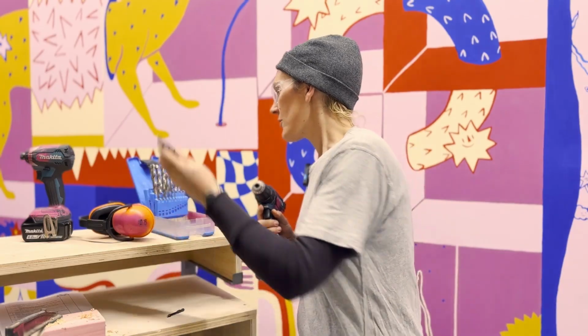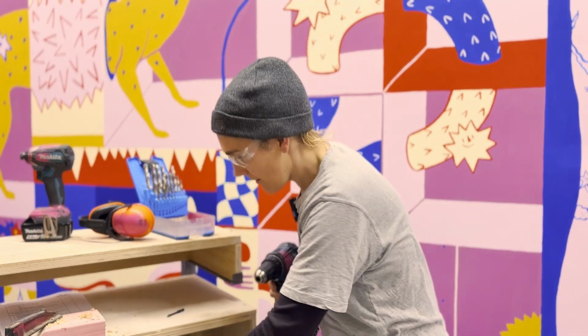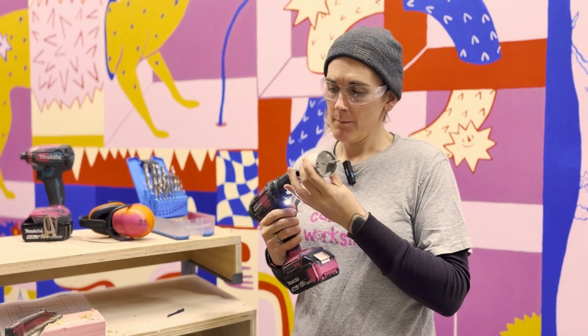There are many different drill bits for a drill. Twist drills we've already talked about. They come in all different sizes. This is a hole saw.